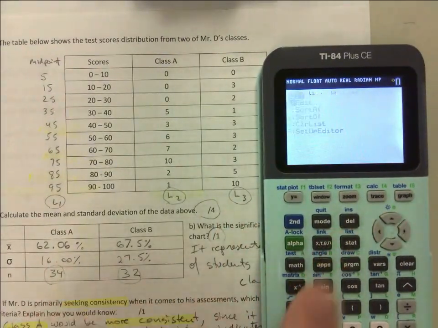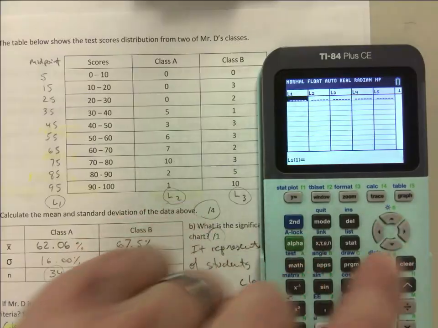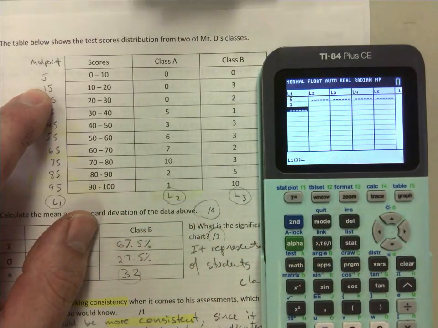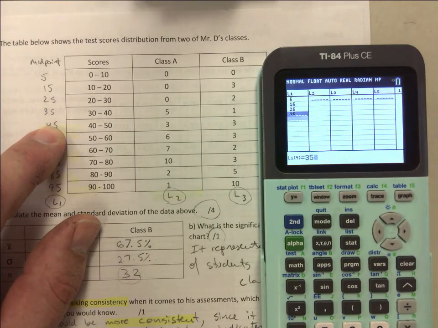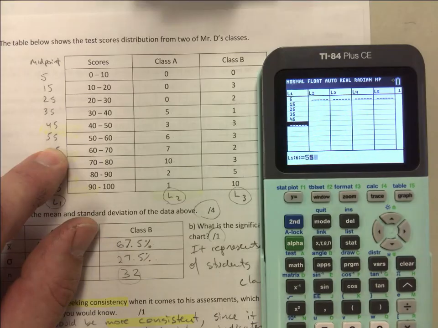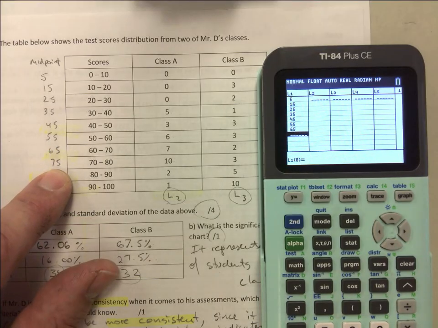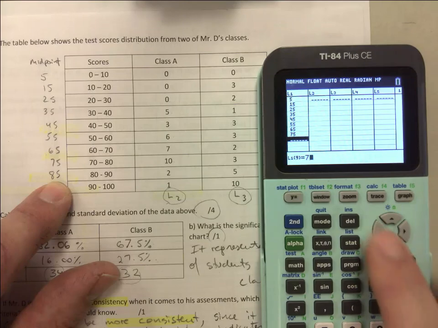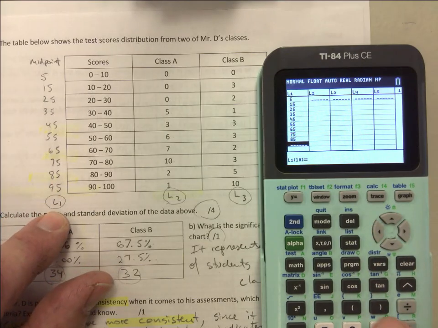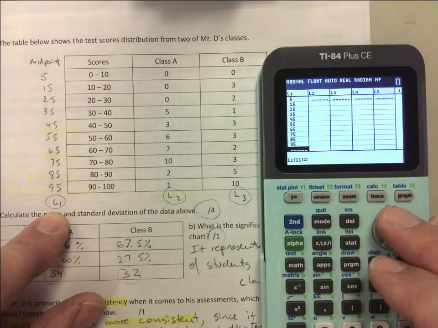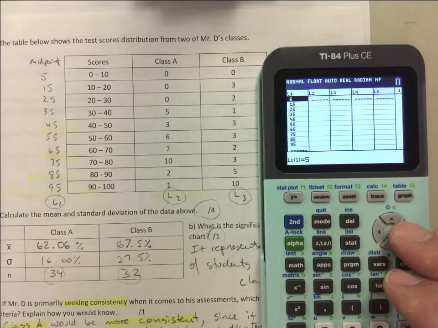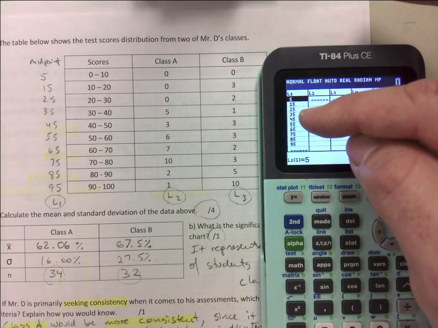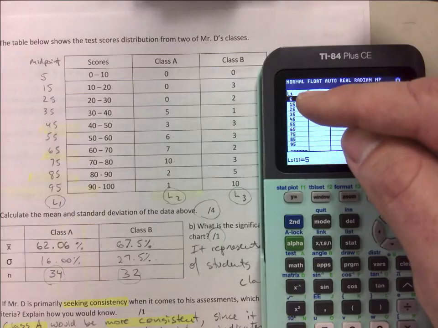So I'm going to go stat, edit, clear everything. Because this is important for you to know, I didn't do this in the notes yet. So this is my basic crash course for you, okay? One thing you should notice is a pattern that we're going up by 10 every time on the midpoints.